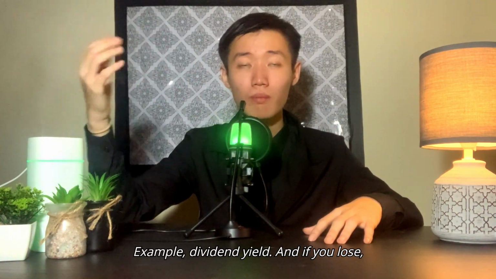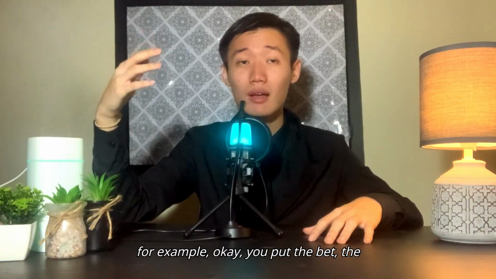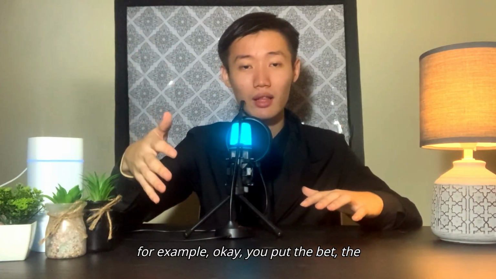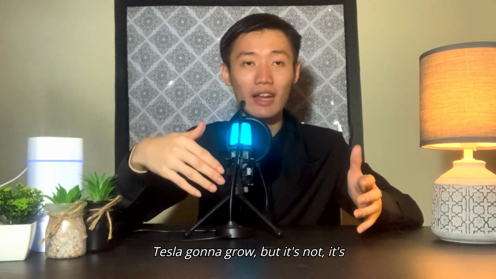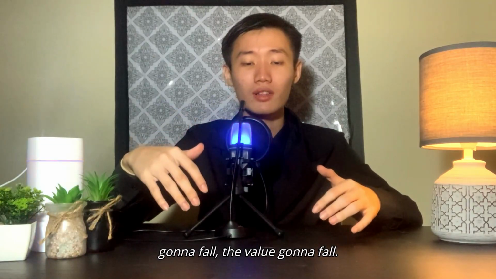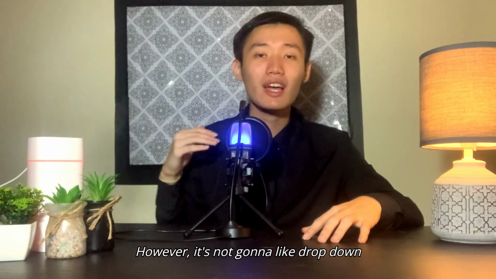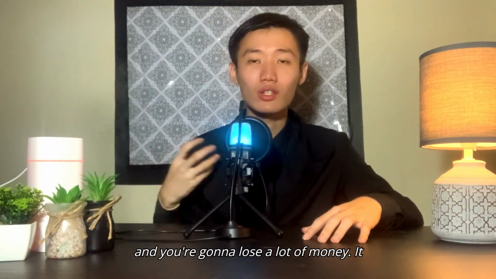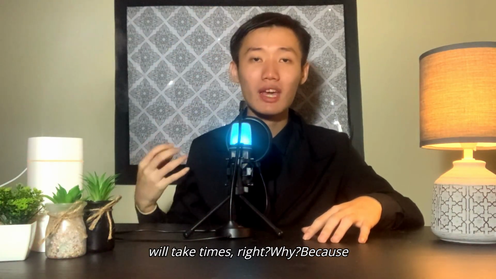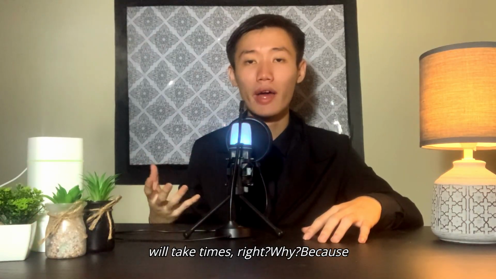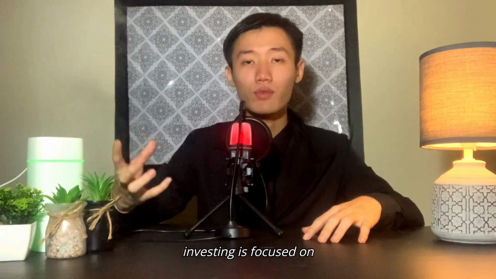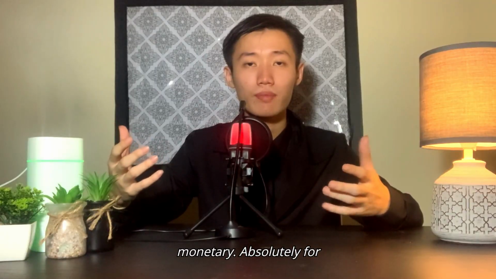Example, dividend yield. And if you lose, for example, you bet Tesla is gonna grow, but it's not, and the value falls. Well, you're gonna make a loss, right? However, it's not gonna drop down and you lose a lot of money right away. It will take time, right? Why? Because investing focuses on the long term.